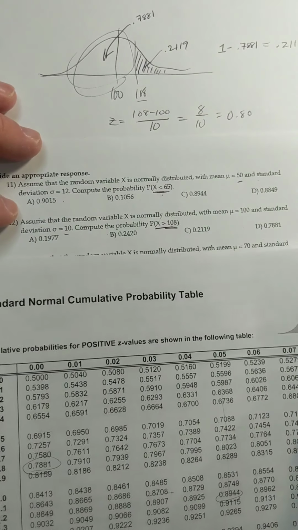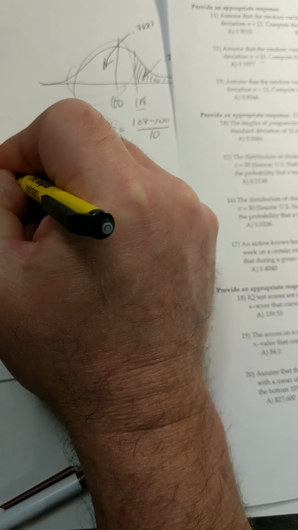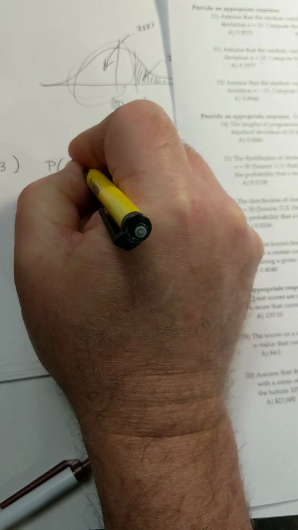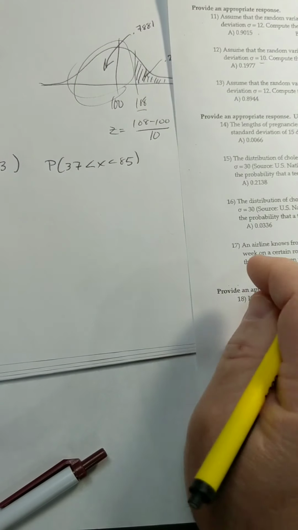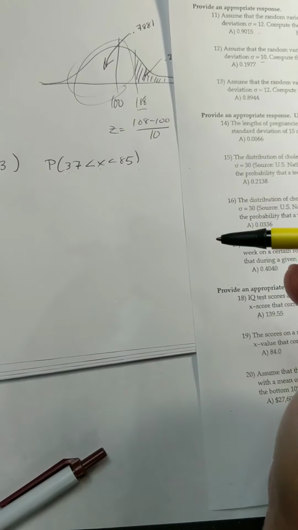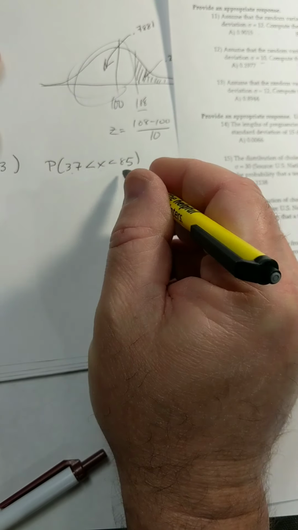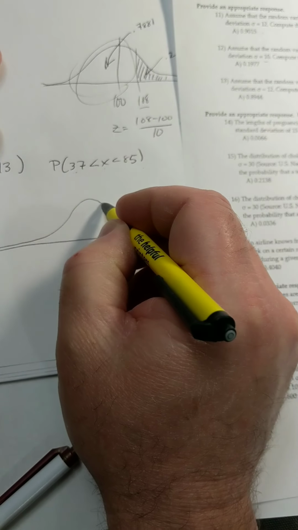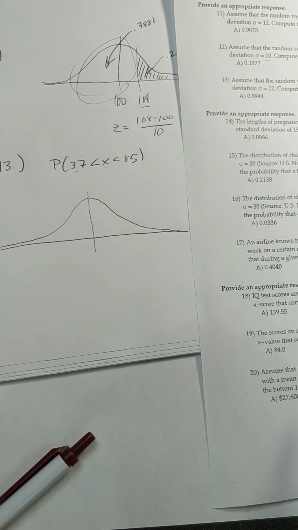The last one of this group, 13, looks like a between problem. What's the probability that x is between 37 and 85? We're going to have to find a z-score for the 37, a z-score for the 85, and then we know how to find the area in between. We look both z-scores up in the chart, and then we subtract the smaller from the larger.